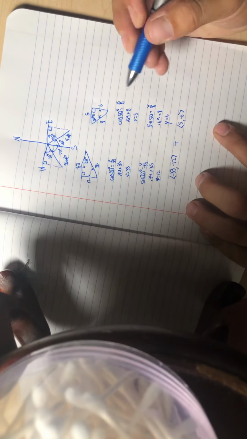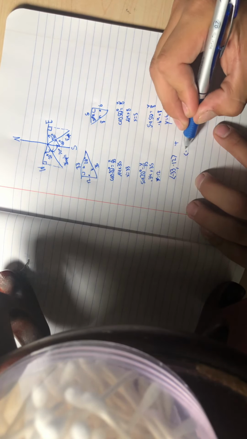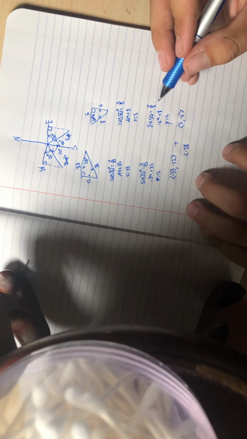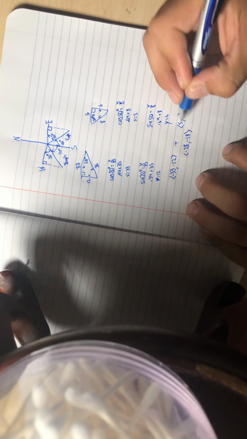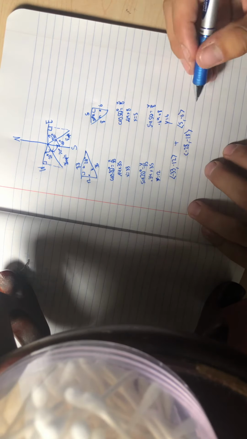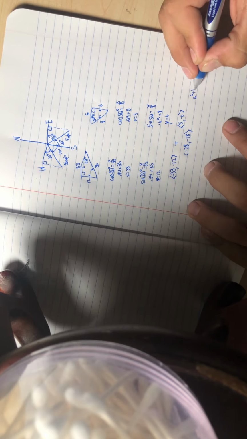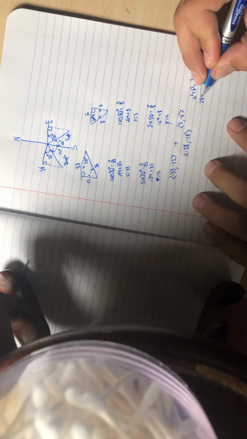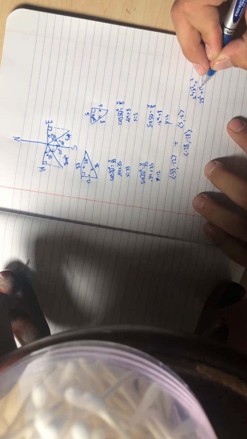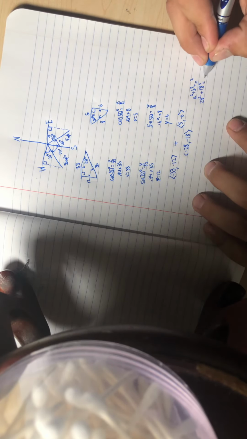When we add these together, we get negative 28, negative 18. And so what we do now is a squared plus b squared equals c squared. So we do 28 squared plus 18 squared equals c squared.